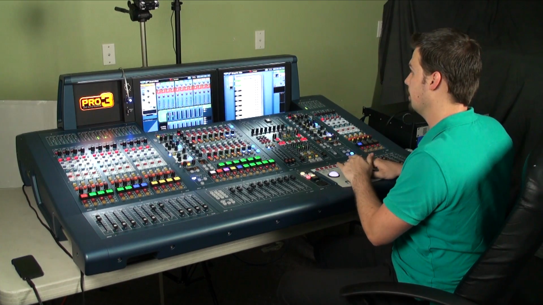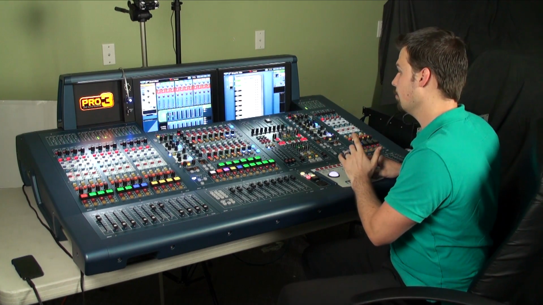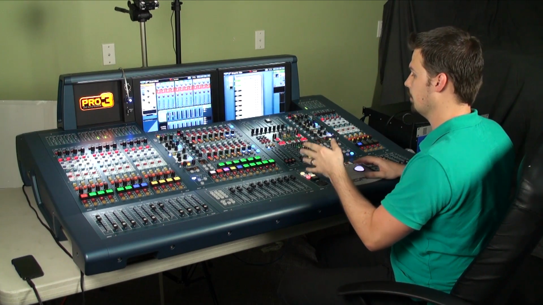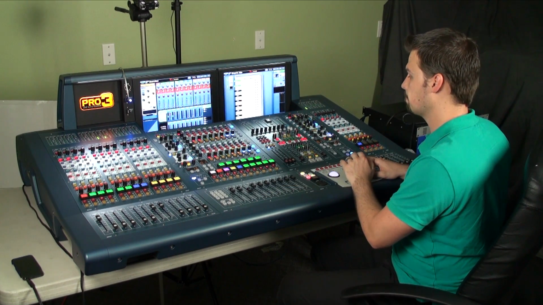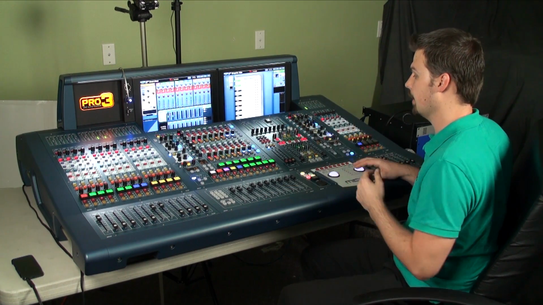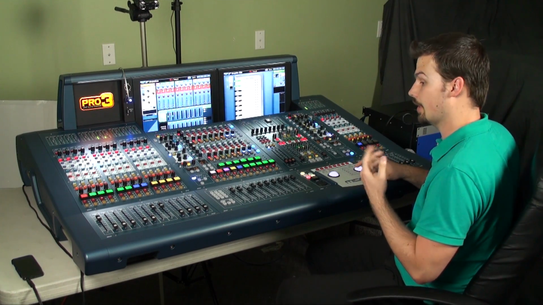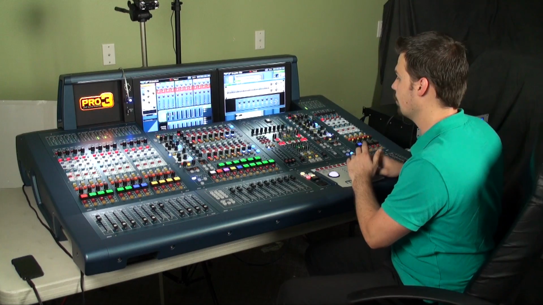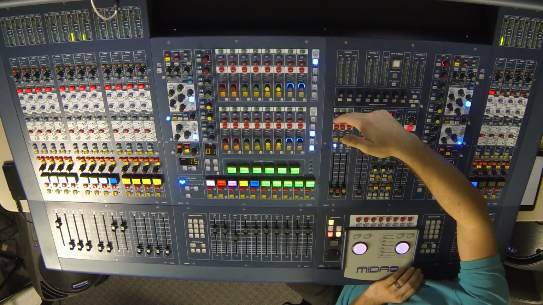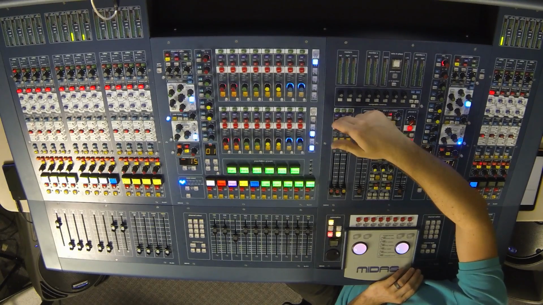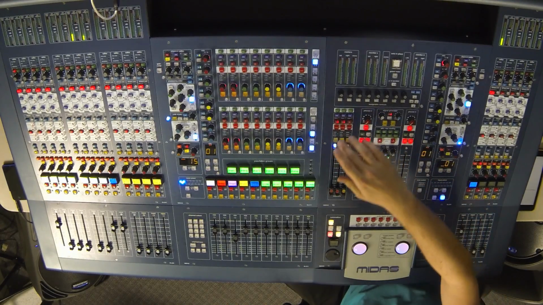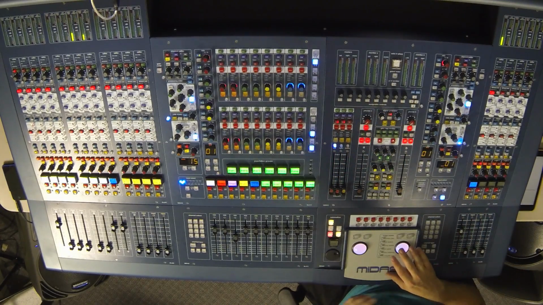An important note here is that the graphic EQ replaces the EQ that's built into the input or output or whatever you're looking at. So normally you'd have a 6-band parametric EQ on an output. Right now you have this graphic EQ instead. And so the EQ buttons here above the masters enable and disable the graphic EQ, and it no longer has the option for the 6-band parametric EQ.